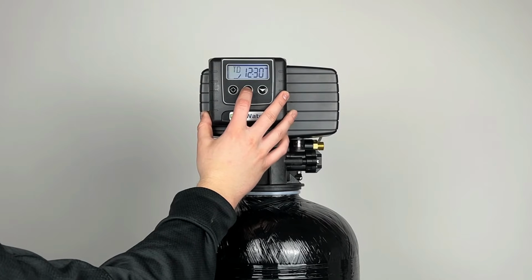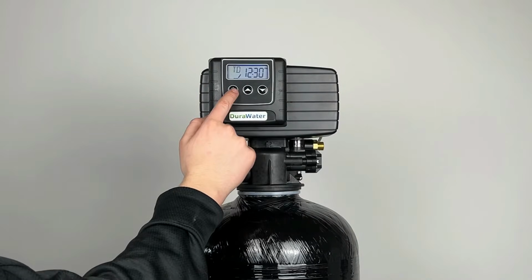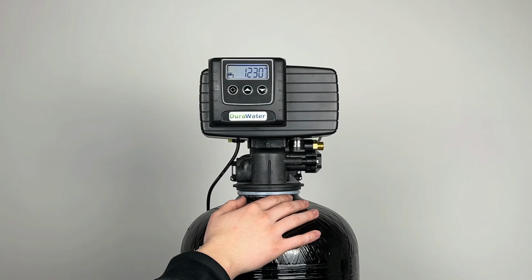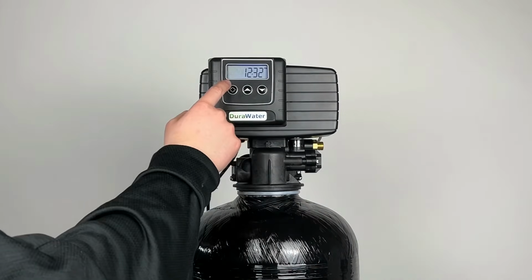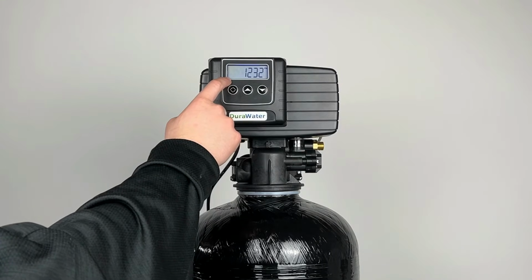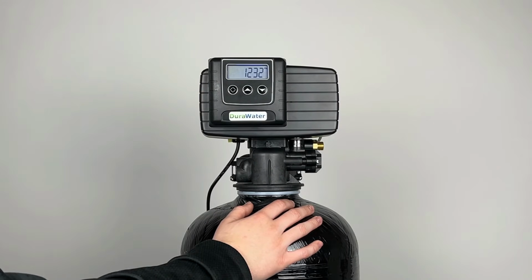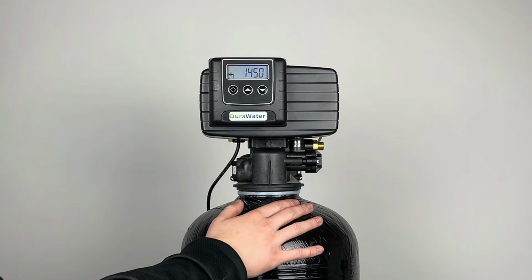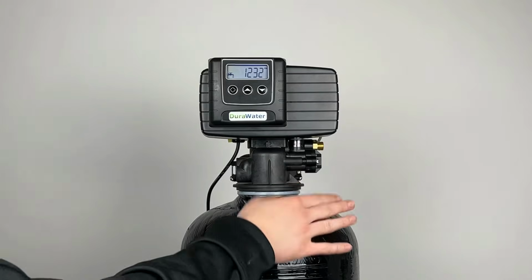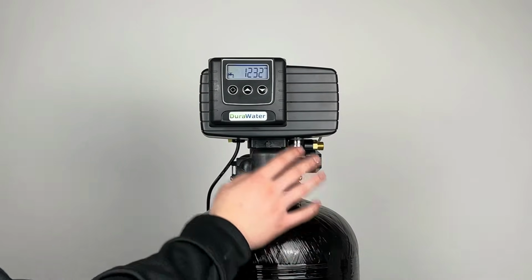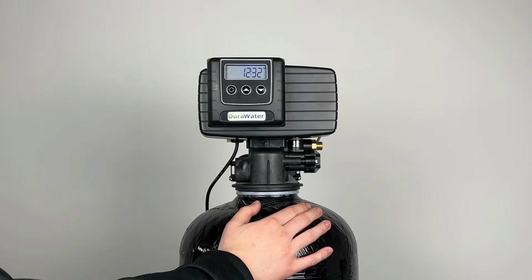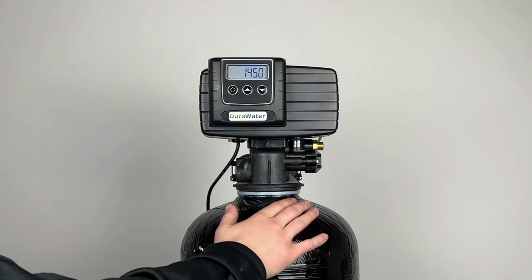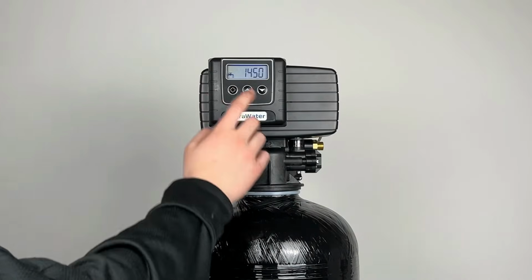Once you have the time of day set correctly, tap the cycle button to lock in your selection, and you're all good. You will notice that after you get done programming your system, the little water faucet symbol here on the left is flashing. That just means that a regeneration is going to occur at the next programmed regeneration time, which if you left it at 2 o'clock in the morning will be the next 2 o'clock in the morning. The reason it does this is to apply all the programming information that you just input into it. So it just kind of applies those settings. So don't be alarmed if you see that flashing.